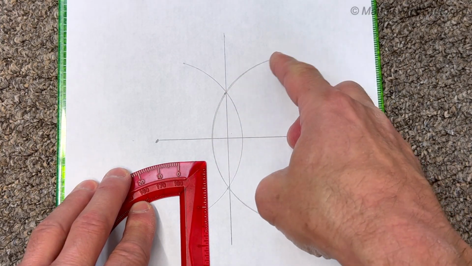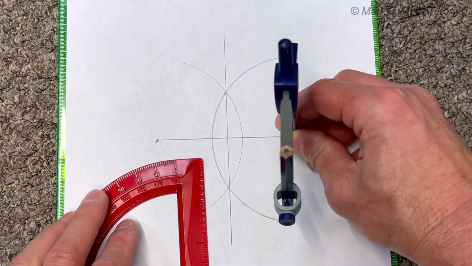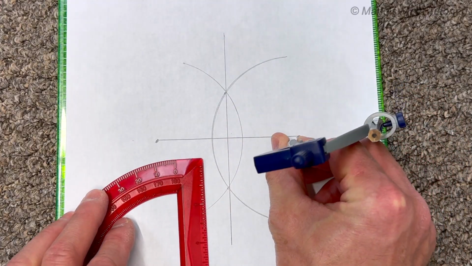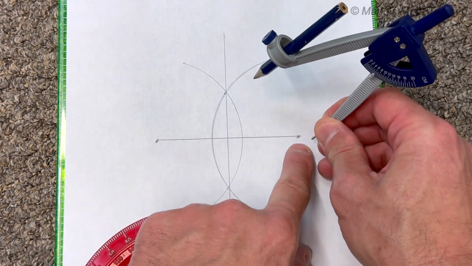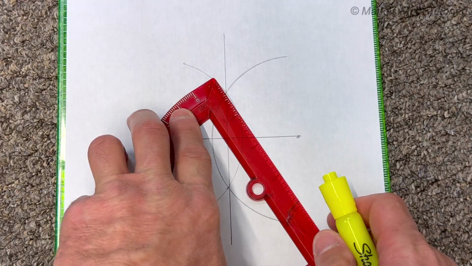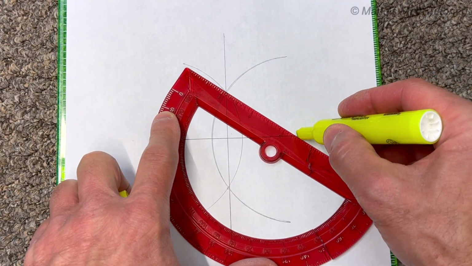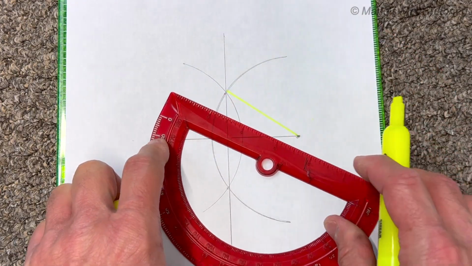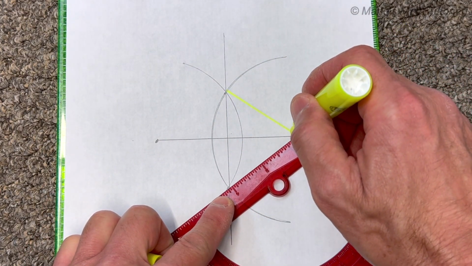When you drew these arcs originally, remember an arc is just part of a circle. If I was to keep going all the way around, this would be a complete circle. The distance from the center of the circle to any point on the circle is the radius of the circle, and that's going to be the same length here as it is to here.